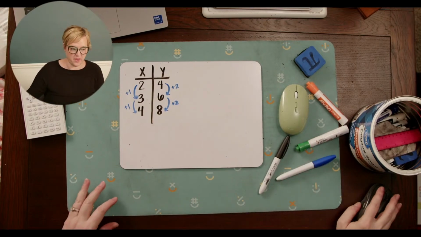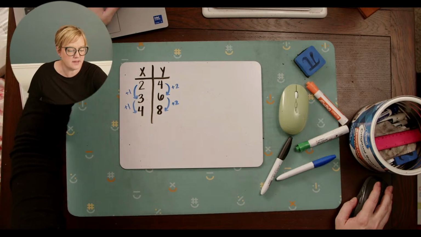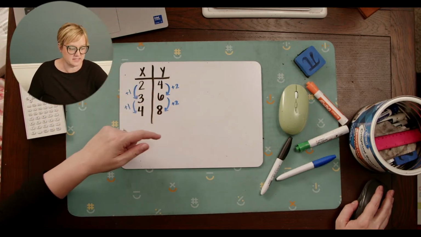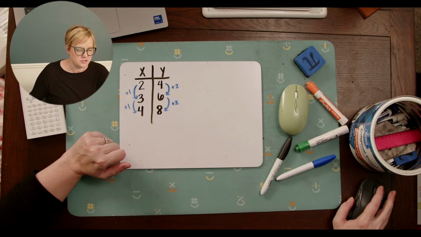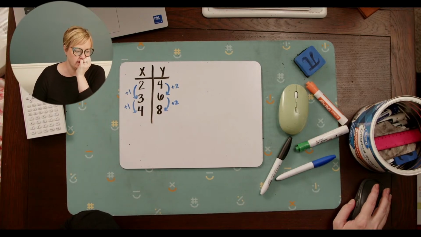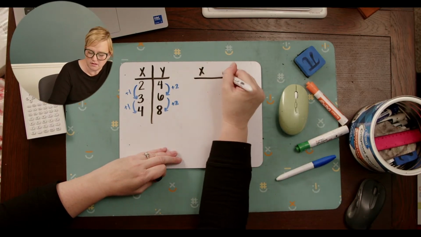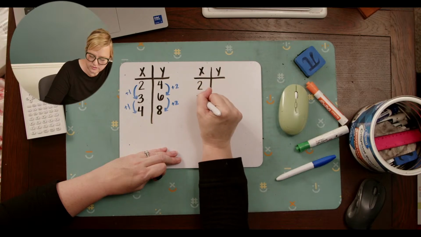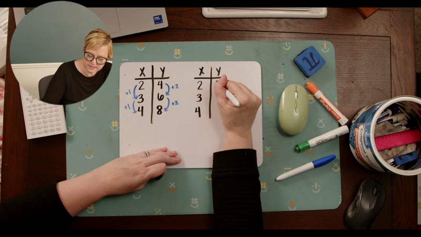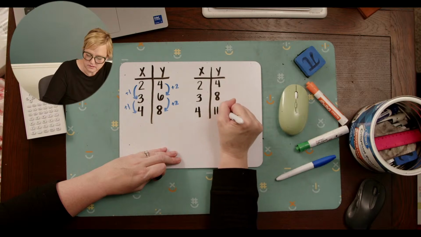Now, if I had something that was not a consistent increase, say x is 2, 3, and 4, and y is 4, 8, 16.